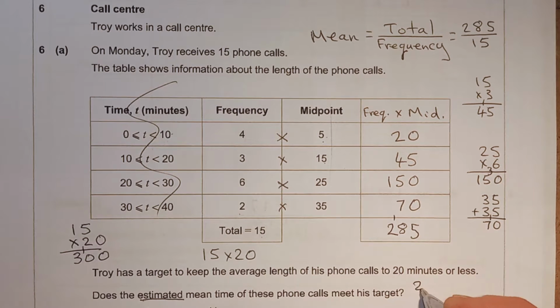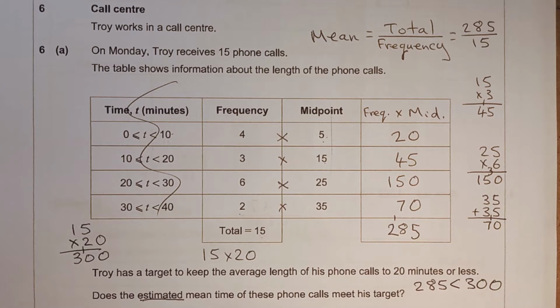Well, 285 is less than 300. So does the estimated mean time of these phone calls meet his target? Yes, they do. Okay. So if you wanted to do the division, that's fine. But look at these and think, is there another way I can do it? Especially when it's the non-calculator section.